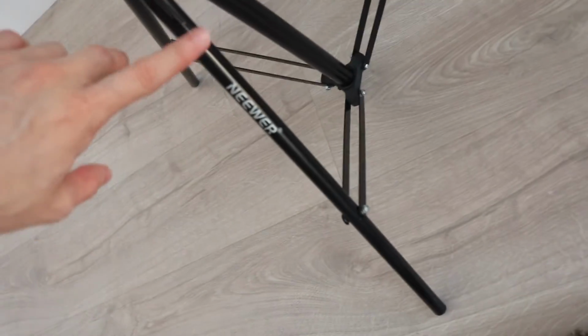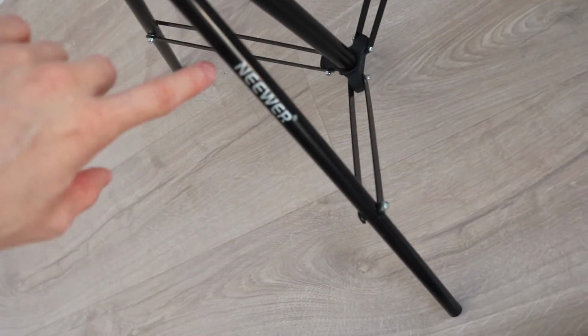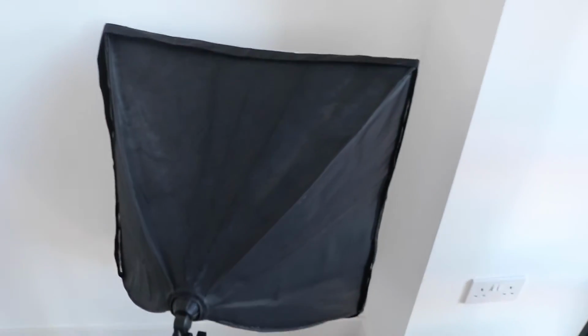So the other ones, I have two. The other ones are these ones in here. So again, it's the same type, and this is how it looks, like the umbrella lights. And again, the brand is Neewer, and these are the best quality brands that you can find. So these are my umbrella lights.